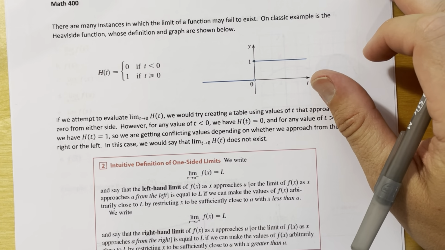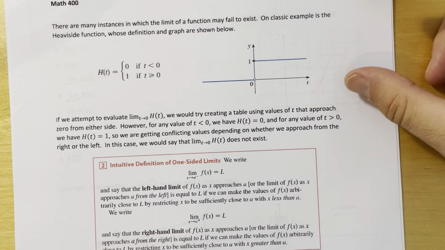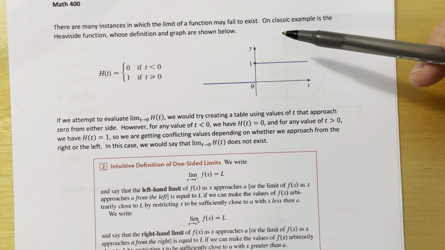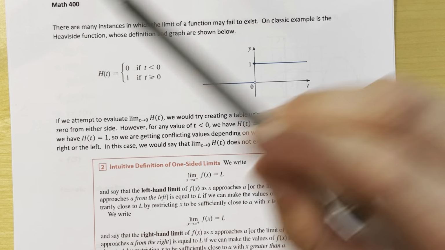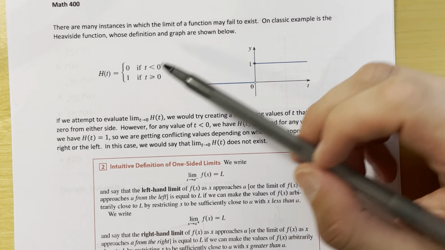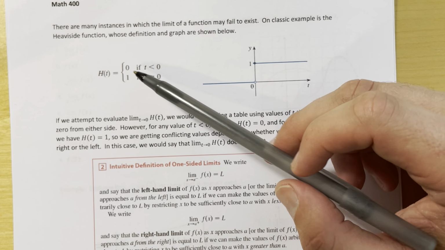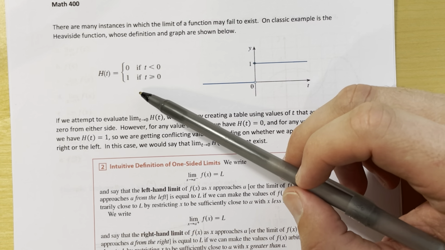Now, there are a whole lot of different instances where a function may fail to have a limit. There's a very classic example in something that we call the Heaviside function. This is named after a person, that's why it's capitalized. We can define the Heaviside function as a piecewise function. It's always equal to a constant, but the constant varies depending on where your input lives.